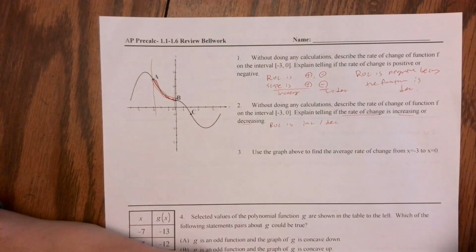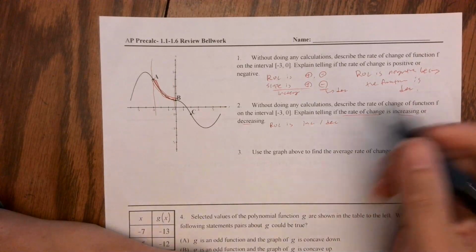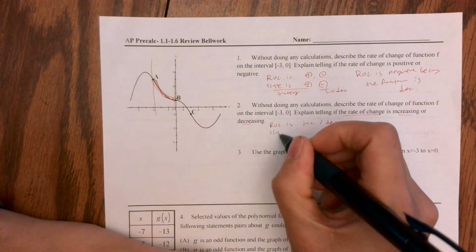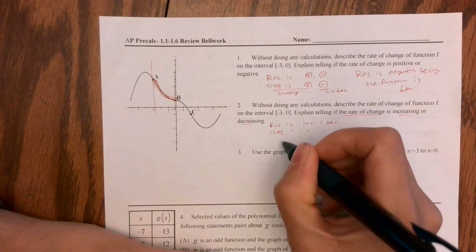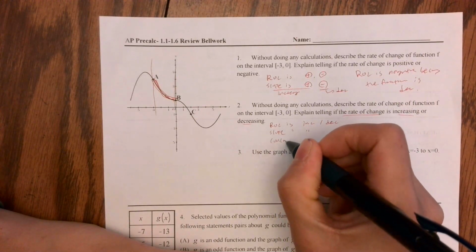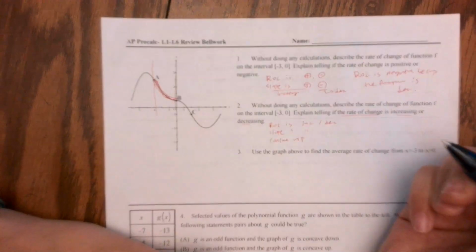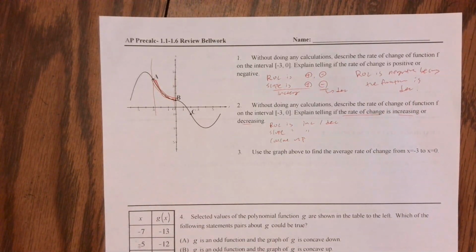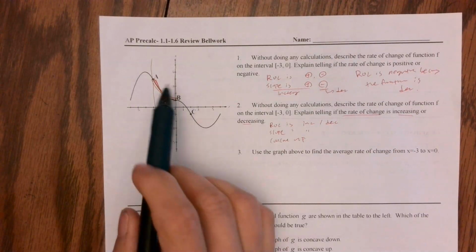What does that mean, folks? When the rate of change is increasing, that means slope is increasing. That means it is concave up. So increasing, decreasing rate of change has to do with concave up and concave down. So please look at it.